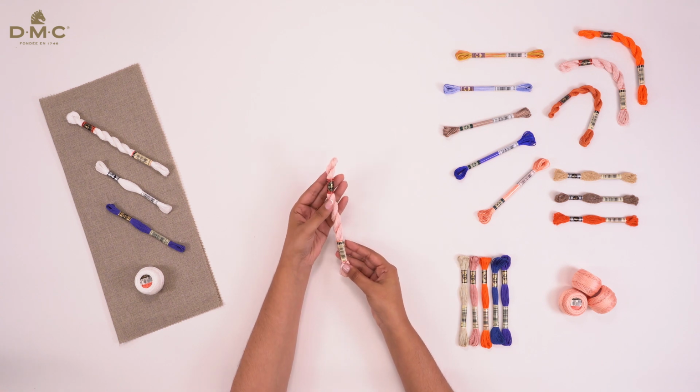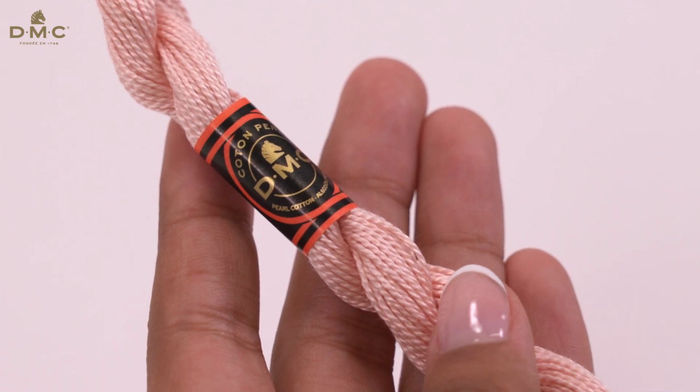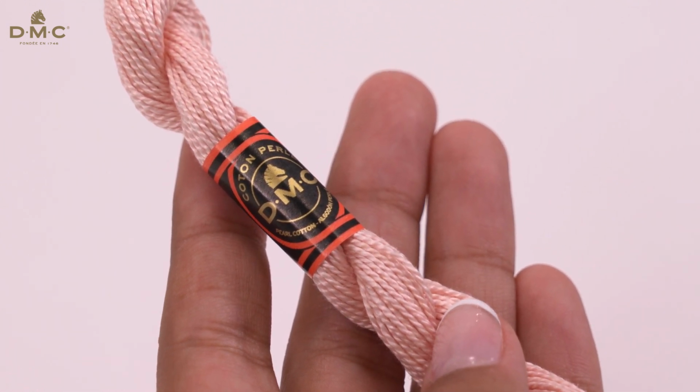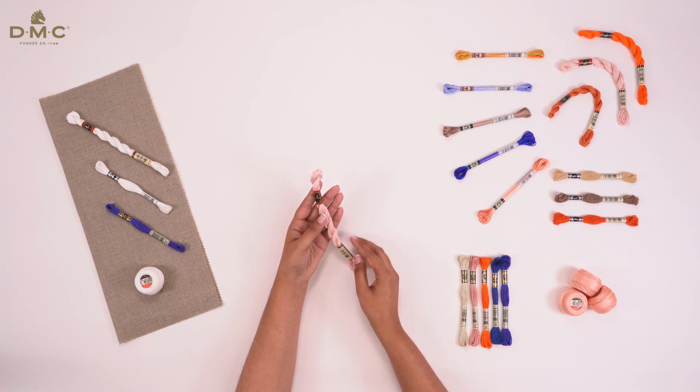Pearl cotton thread. This is DMC Coton Perlé, which is a 2-ply twisted cotton thread. Unlike stranded thread, this is designed to be used as it is, straight from the skein or ball. Perlé gives beautiful results when used for embroidery, but it can be used in lots of other ways too.